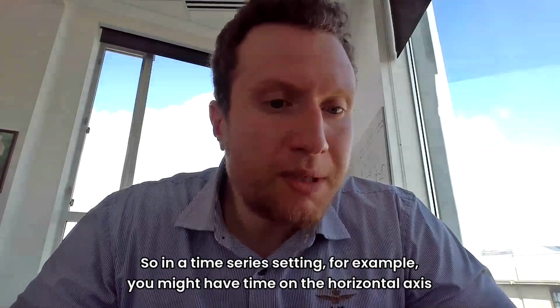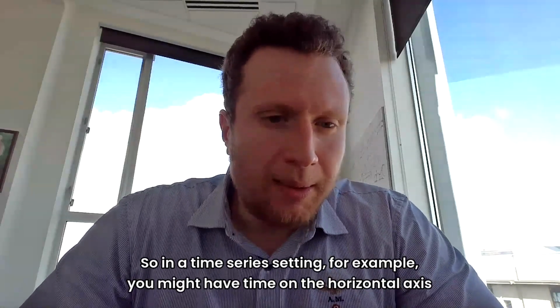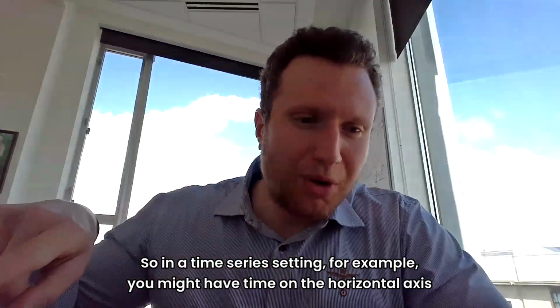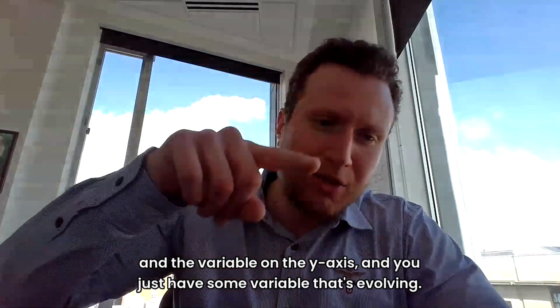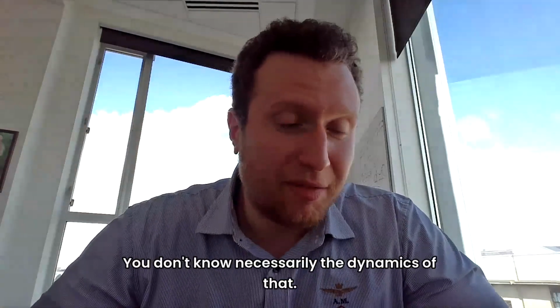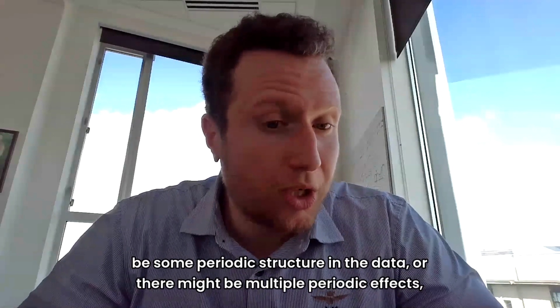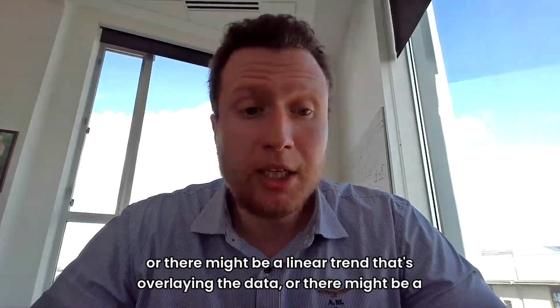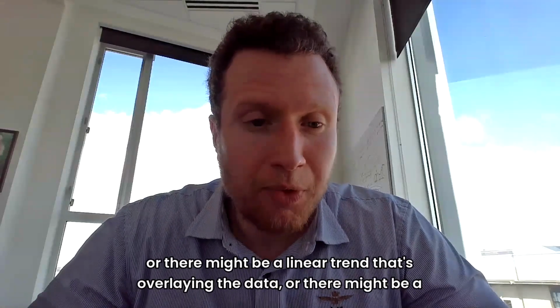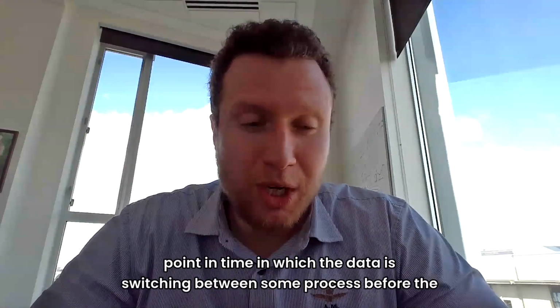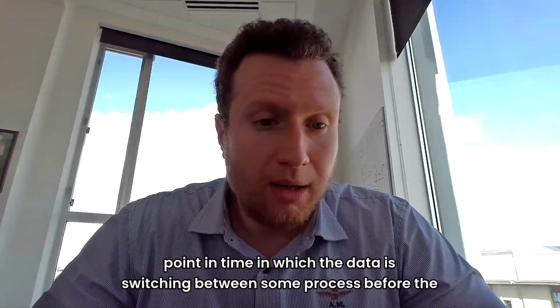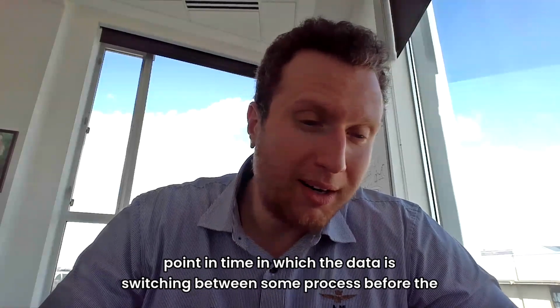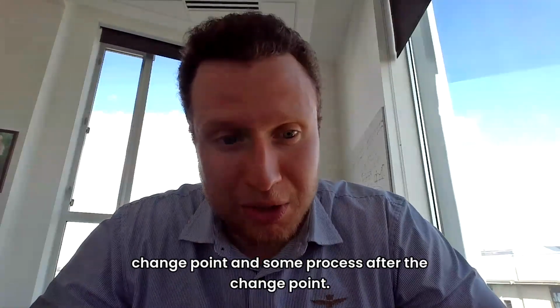So, in a time series setting, for example, you might have time on the horizontal axis and the variable on the y-axis, and you just have some variable that's evolving. You don't know necessarily the dynamics of that, right? There might be some periodic structure in the data, or there might be multiple periodic effects, or there might be a linear trend that's overlaying the data, or there might be a point in time in which the data is switching between some process before the change point and some process after the change point.